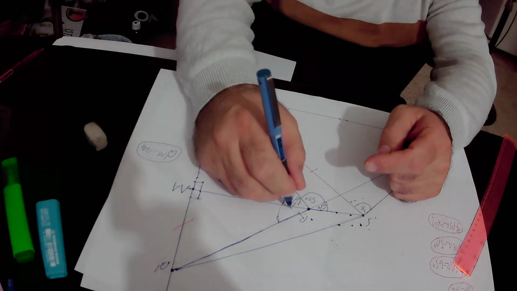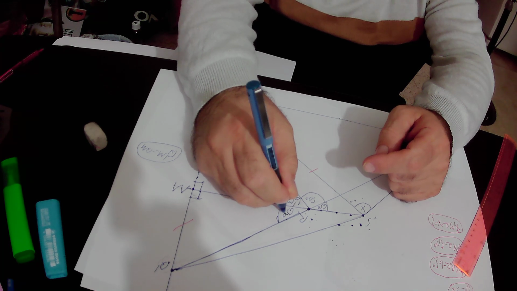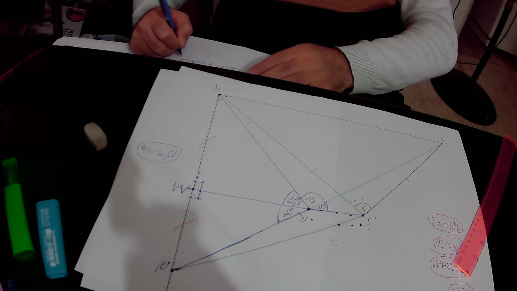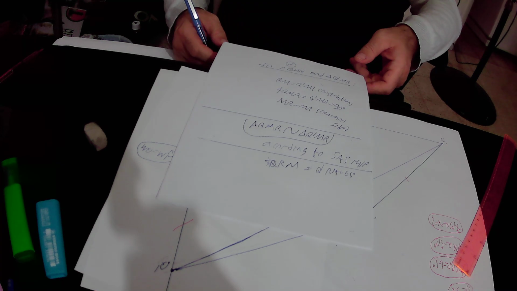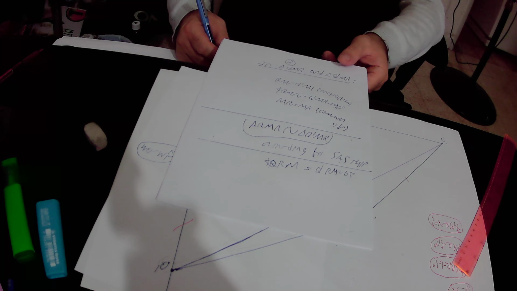Therefore, this angle will also be equal to 65 degrees because those two angles are equal to each other. So we actually found out that angle QRM equals angle Q'RM, and both angles are equal to 65 degrees.